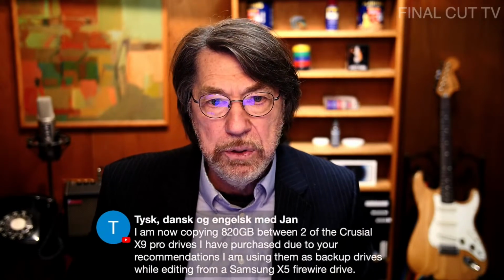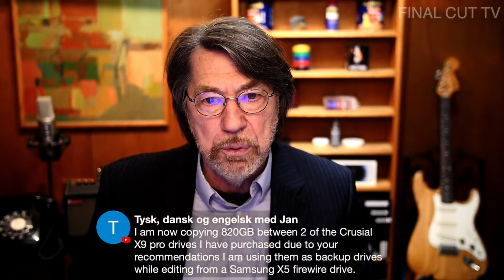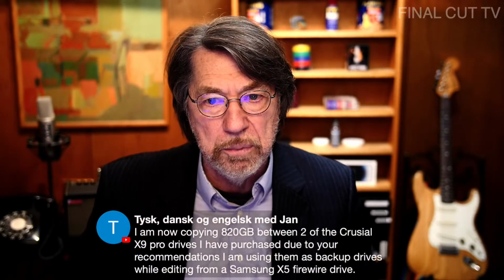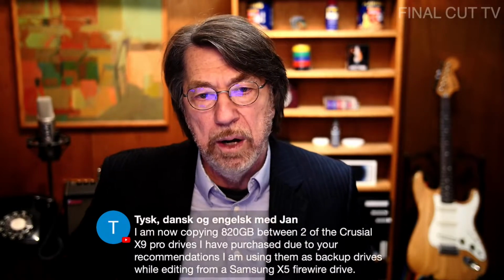Thank you very much for the thumbs up. I appreciate it. I'm now copying 820 gigabytes between two of the Crucial X9 drives purchased due to your recommendations. I'm using them as backup drives while editing from a Samsung X5 FireWire drive. I don't think you mean FireWire. I think you mean Thunderbolt, right? The X5 is Thunderbolt. Used to be FireWire, but not anymore. FireWire, of course, was very, very slow.